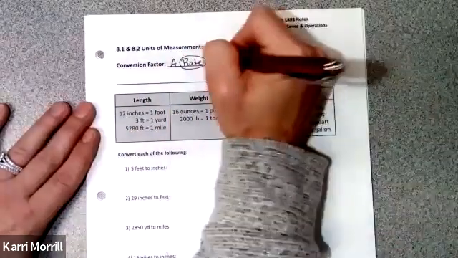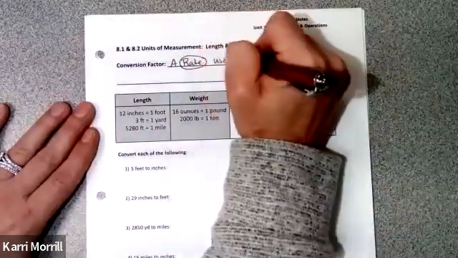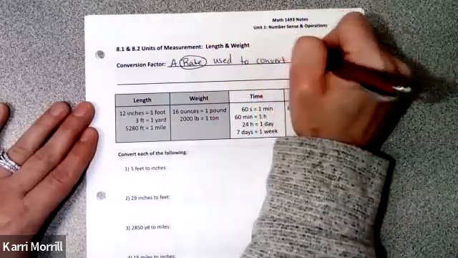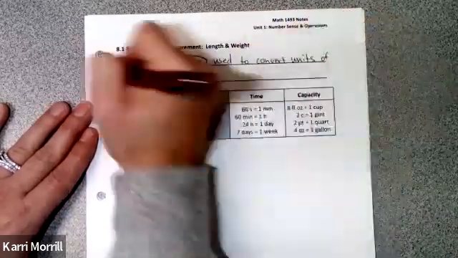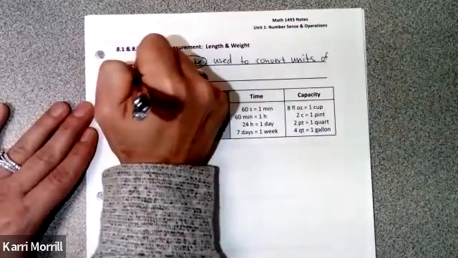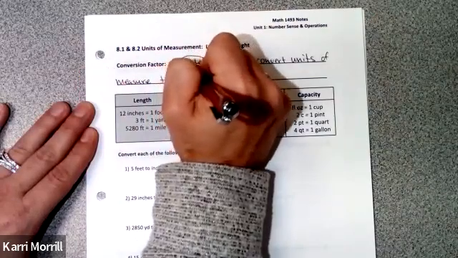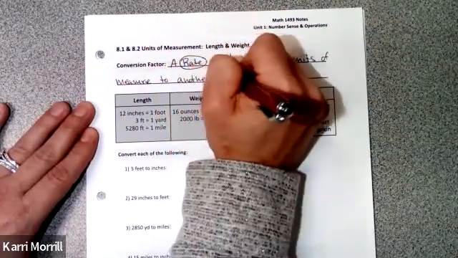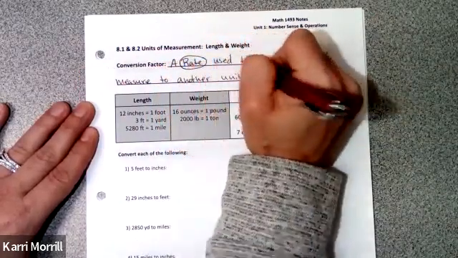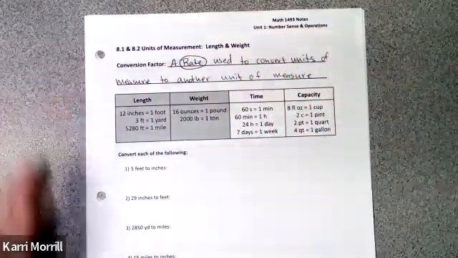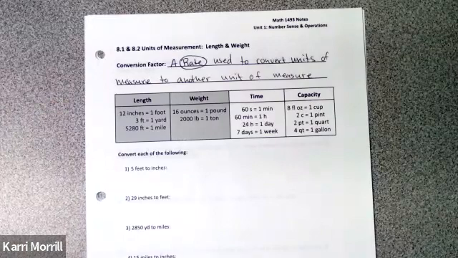It's just a rate used to convert units of measure to another unit of measure. So a rate is just used to convert one unit to a whole different unit. And I'll show you how that's done.